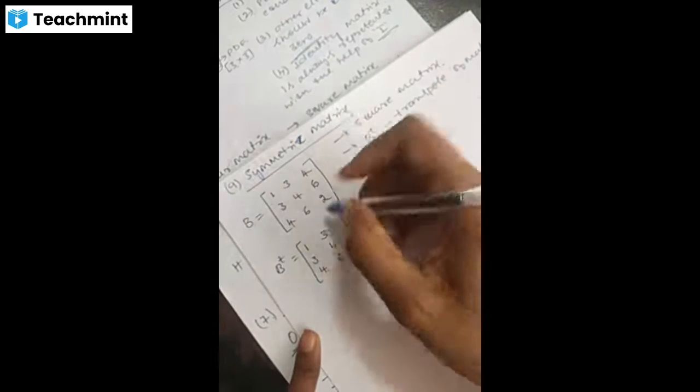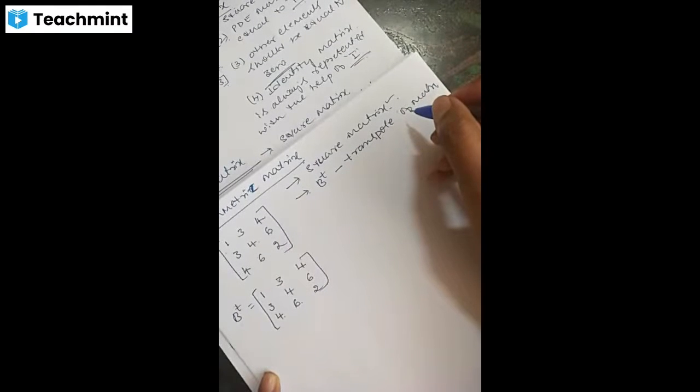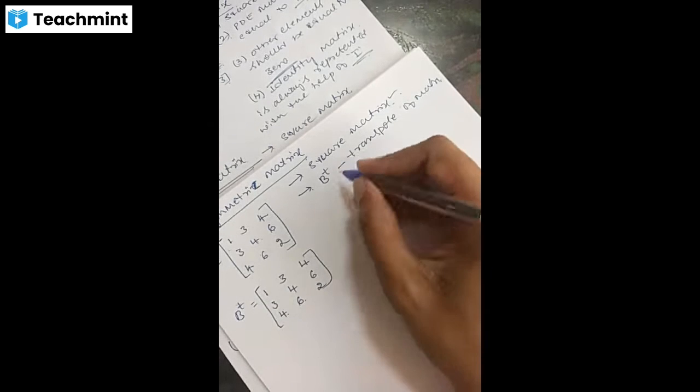That particular matrix is said to be what? Symmetric matrix. So a symmetric matrix is a matrix which remains unchanged even after the transpose, right?